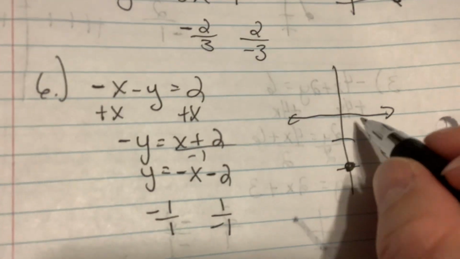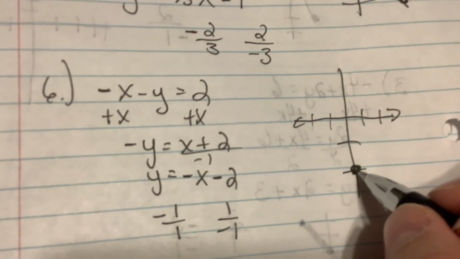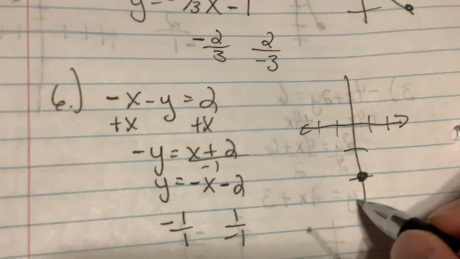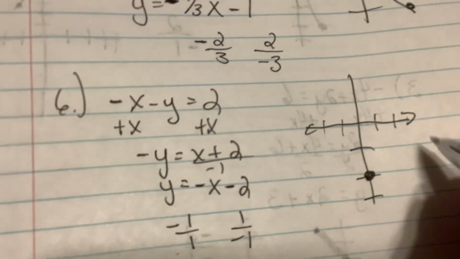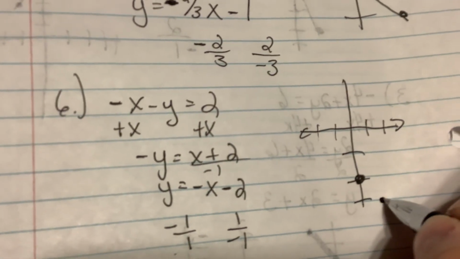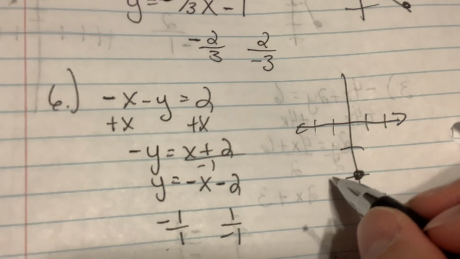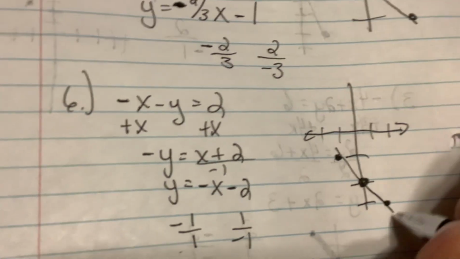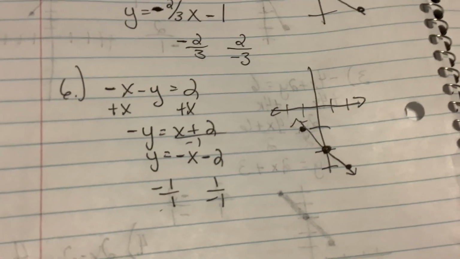Okay, so the first one is if I go over +1, run +1, I'm going to go down 1 for rise. And then this one is, if I go -1 for run, I'm going to go up 1 for rise. So here's my slope. Okay, you don't need the arrows, but just so you see, that's my slope there.